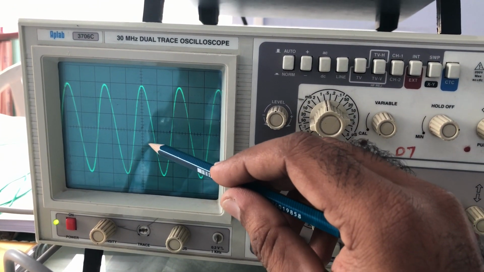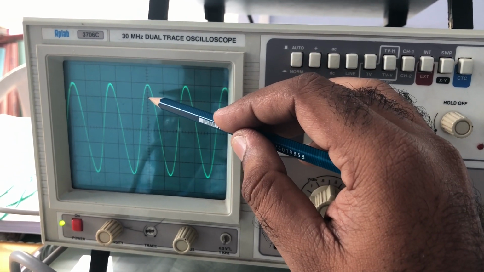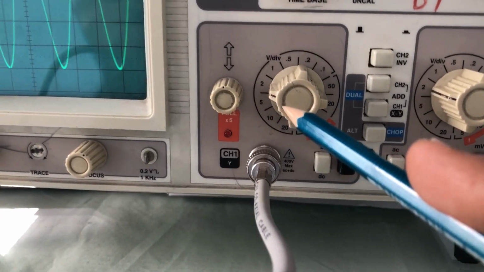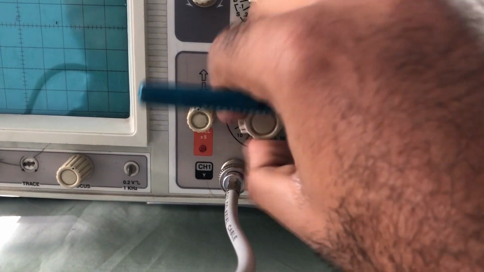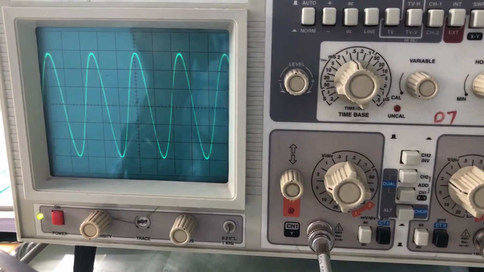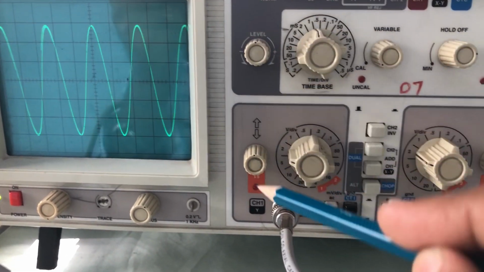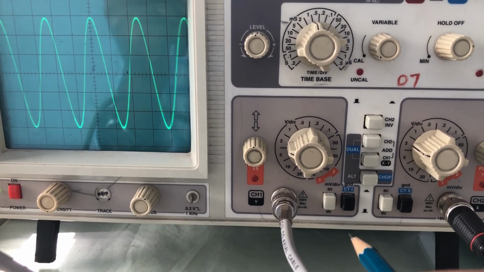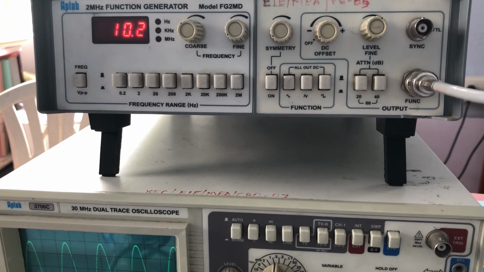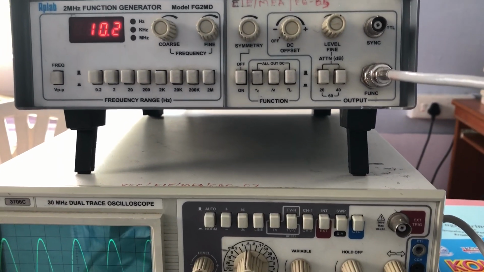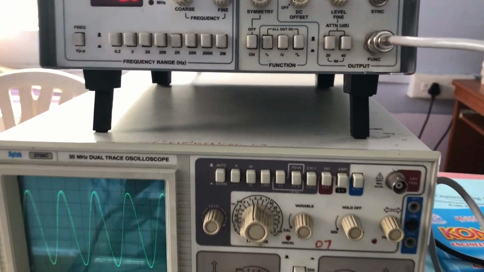It is 1, 2, 3, 4, 5 divisions, each division 1.2, so 5.8 divisions. The volts per division was 20, 10, 5, 2, so 5.8 into 2 gives a value above 10. Here we had set 10, but you will get about 11.6. Some deviation will be there.